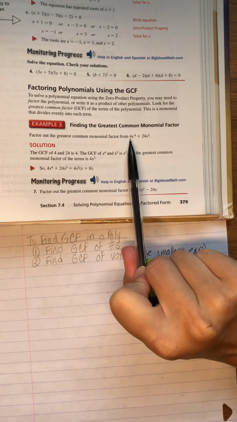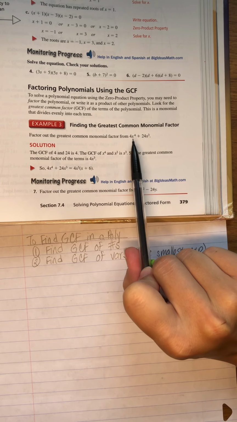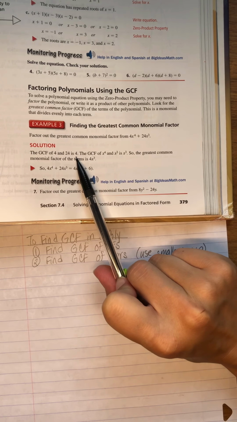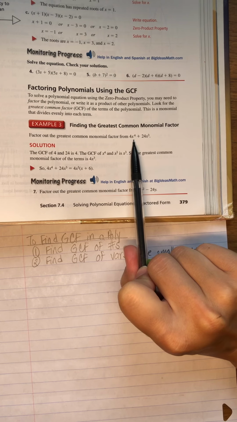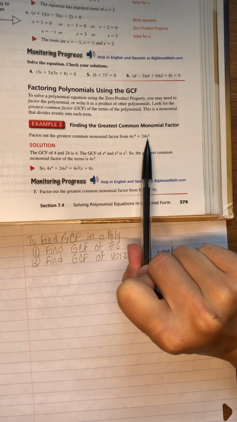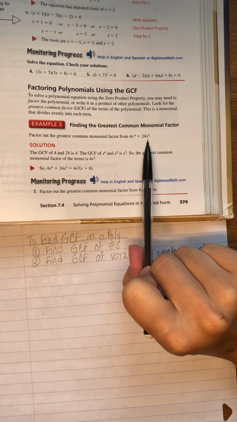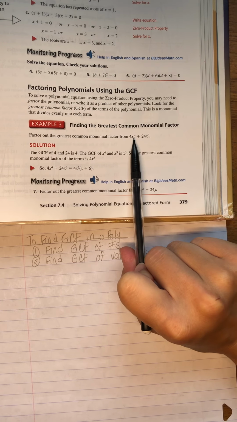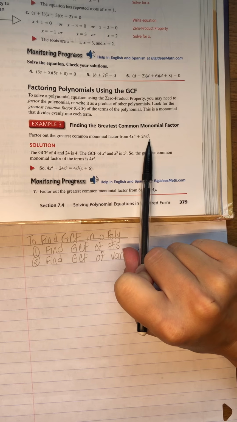If we're looking at just the numbers, just 4 and 24, the GCF of 4 and 24 would be 4. Now we want to look at the GCF of the variables. I have x to the 4th and I have x to the 3rd. I want to find the greatest common factor of those variables. Well, I know that x to the fourth is really x times x times x times x. It's really 4 x's. And I know that x to the third is really x times x times x, so 3 x's.